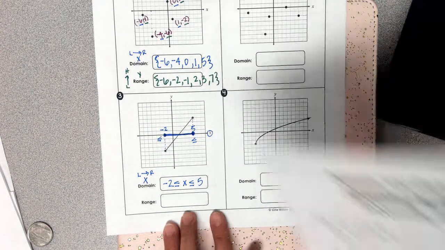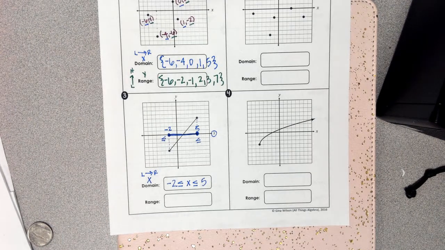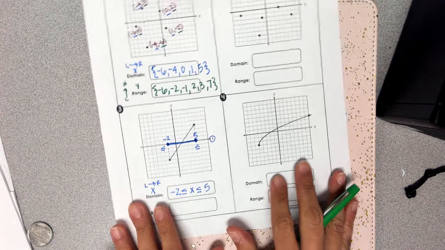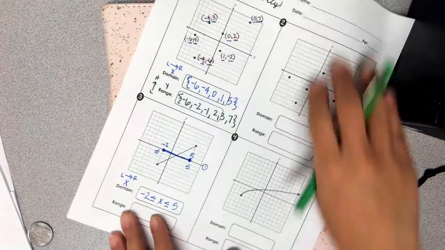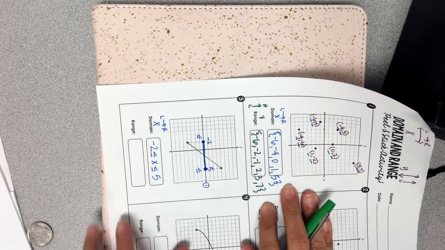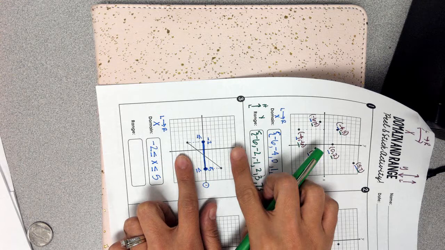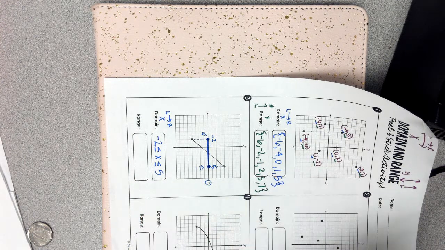Okay. For my range, it's going to be very similar. But I like to rotate my paper. Is this the right way? No, this way. Flip it down this way, where my negatives are down here and my positives over here, just like a number line. So flip the y-axis to look like a number line.